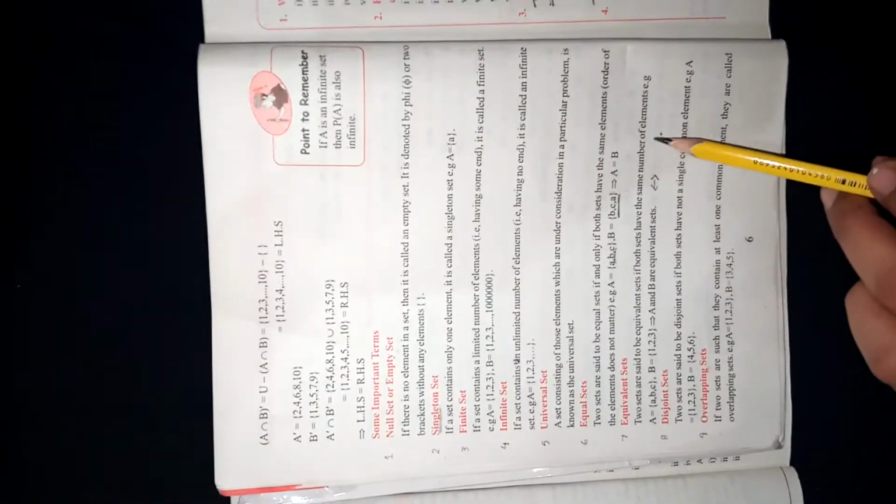A is equal to B. Now equivalent set. Two sets are said to be equivalent sets if both sets have the same number of elements. A is equal to {a, b, c}, B is equal to {1, 2, 3}. A and B are equivalent sets.